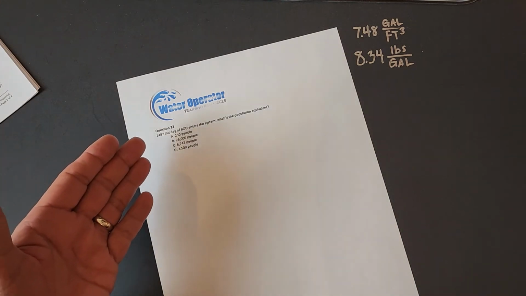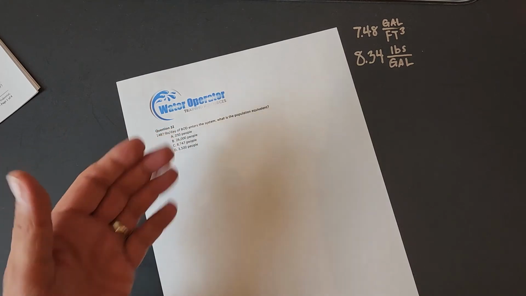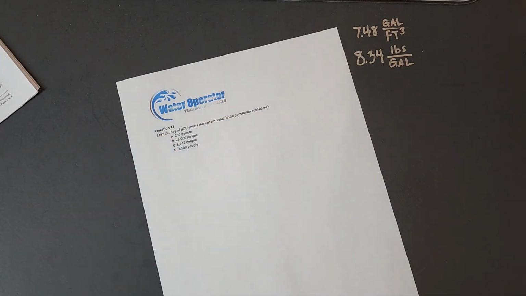Now, when we talk about population equivalent, in this example, we have a wastewater plant that has 1,487 pounds per day of BOD, probably on an average, that enters the system that comes into the plant. So it's probably not a very big plant.